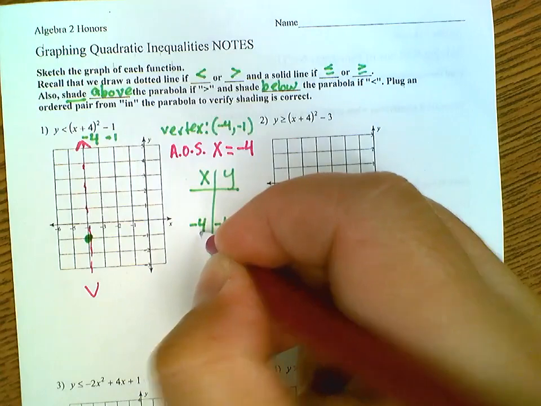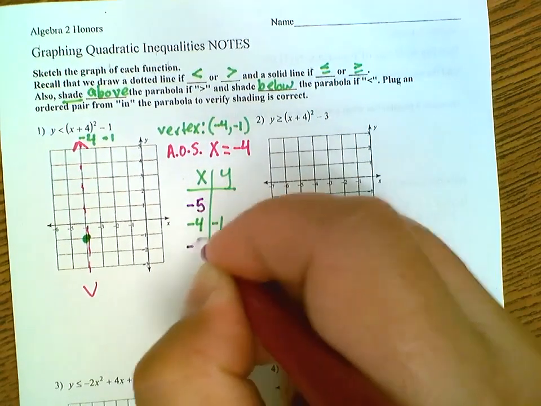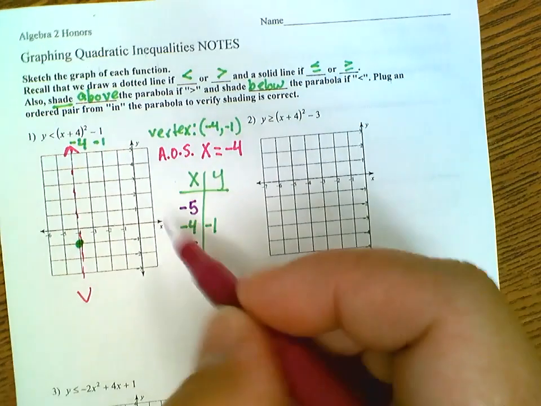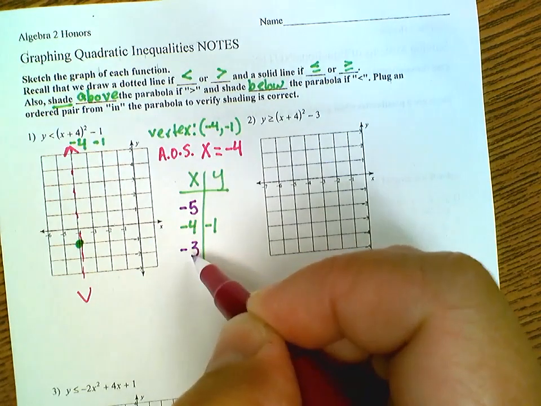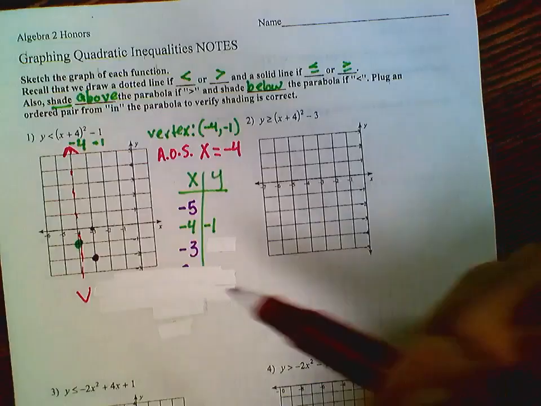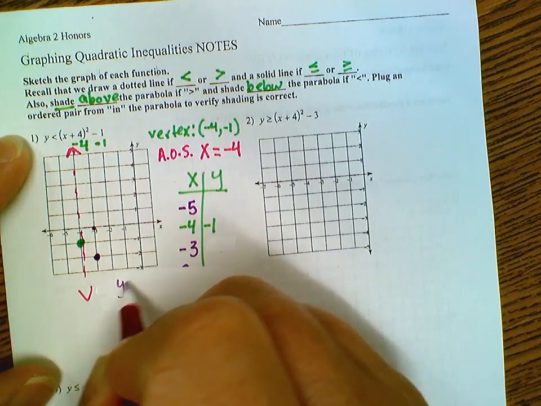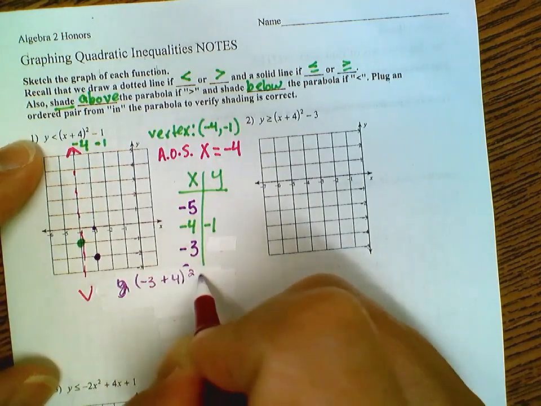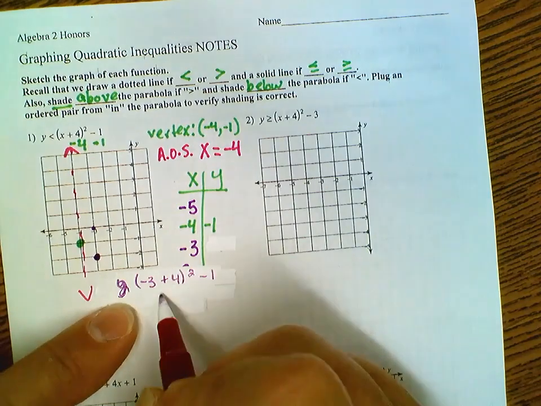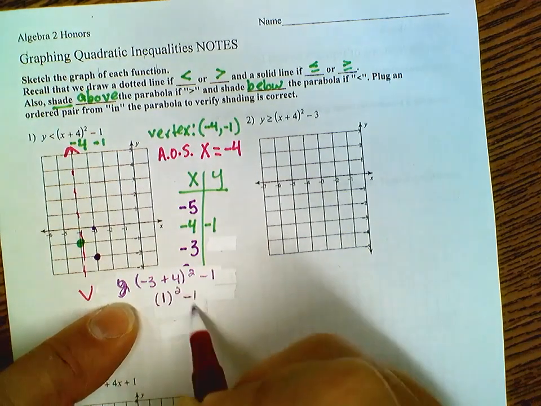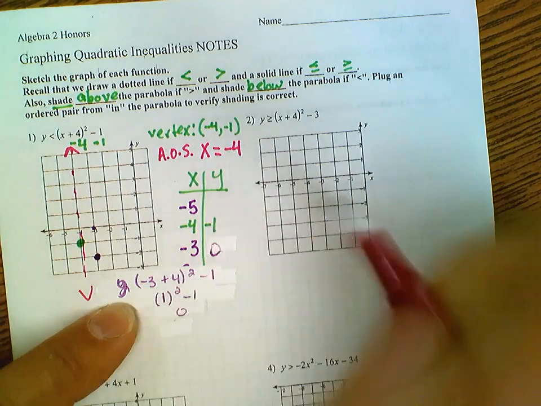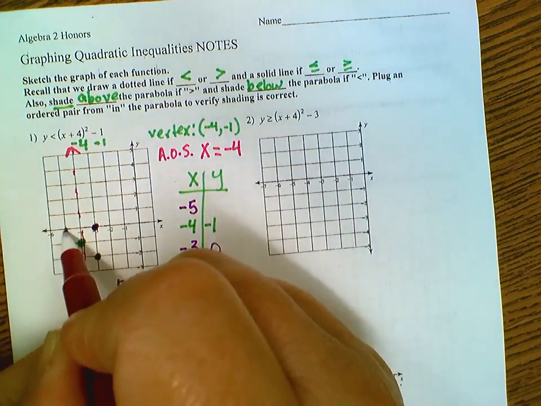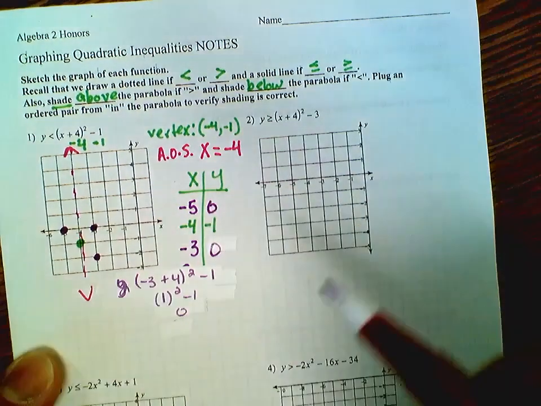So -4 to -5 or -3. And then I can substitute these x values to get a y value. So I'm going to use -3. So I have -3 plus 4 squared minus 1. -3 plus 4 is 1, squared is 1, minus 1 is 0. So I have -3, 0. And then because of that axis of symmetry, I know I also have -5, 0.